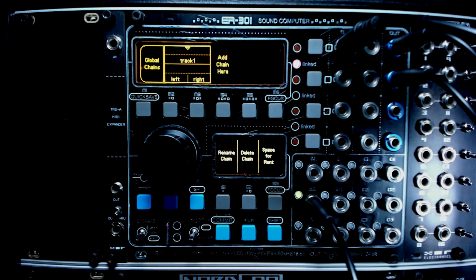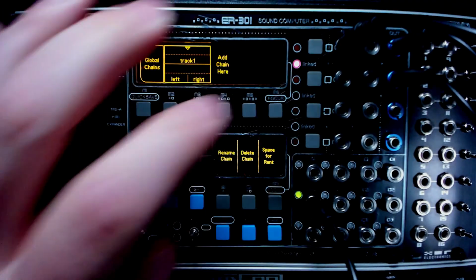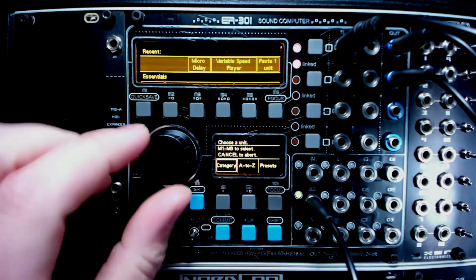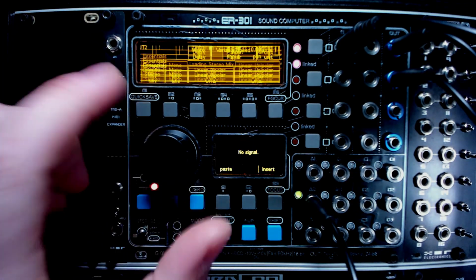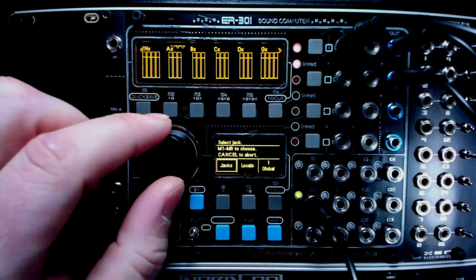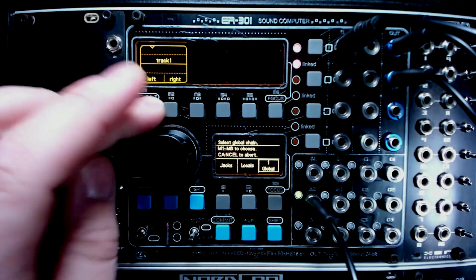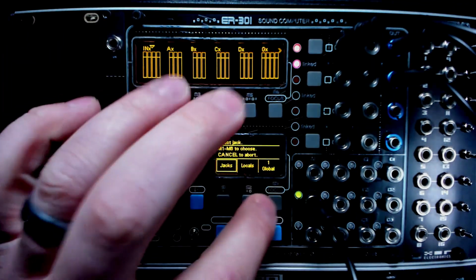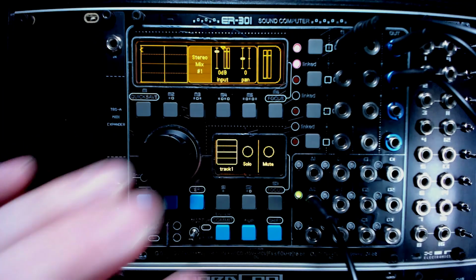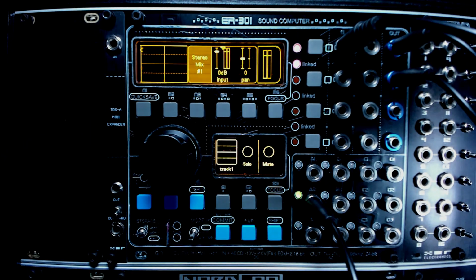The sample is still there, the CV is still there, the gate delay, it's all there. Now before we move any further, let's make sure that we can still hear what we have. So we'll go up to here, insert, stereo mix, go into stereo mix, and global, left, global, right. So now we should still be able to hear it.